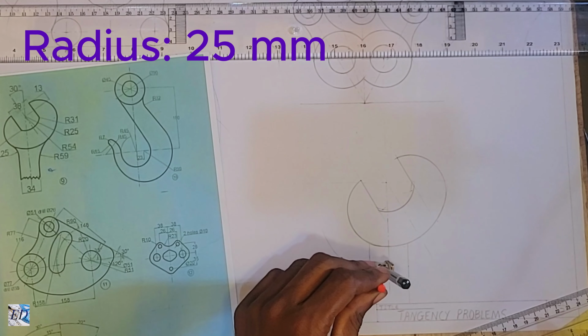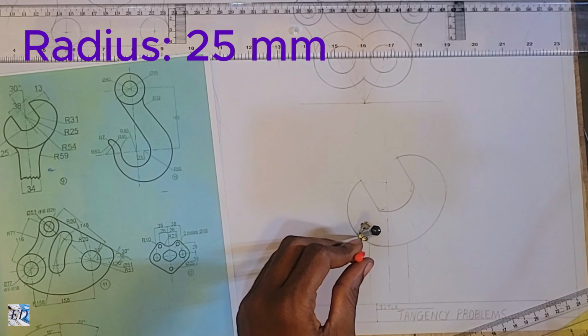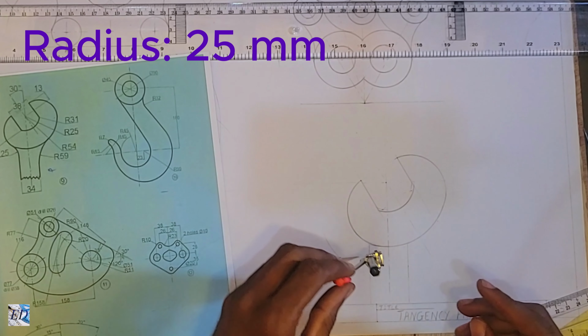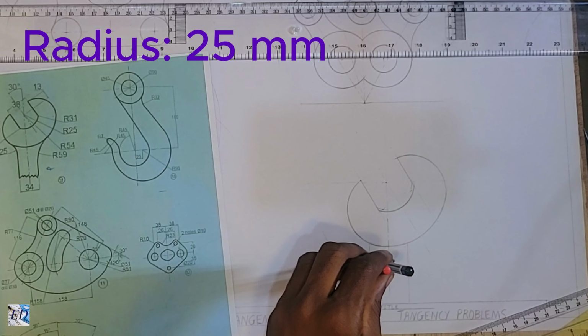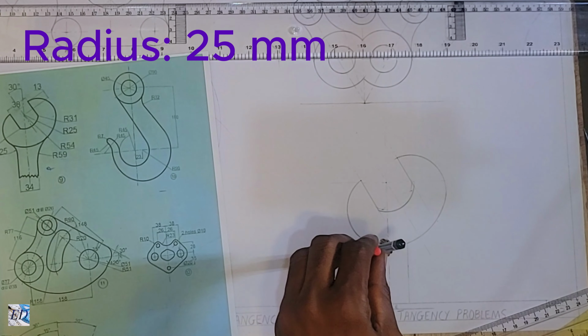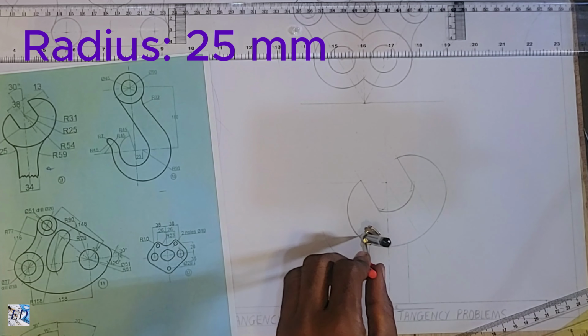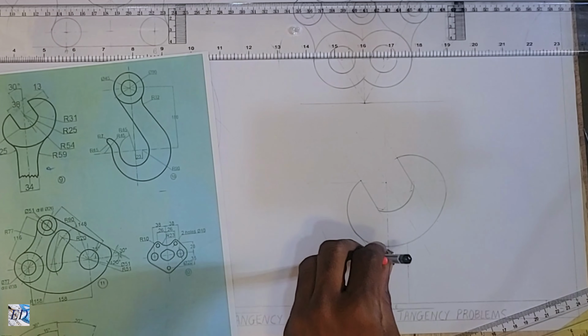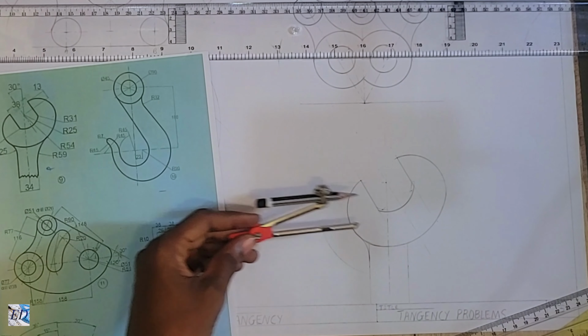We'll touch the line at exactly 1 point, and then we'll touch the circle at exactly 1 point as well. So let me draw it out and you see. There you have it.